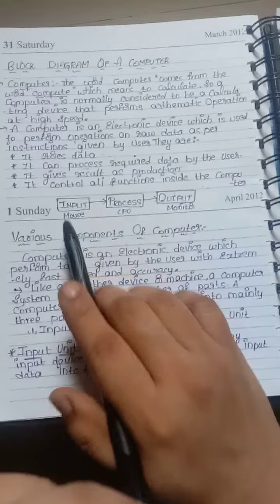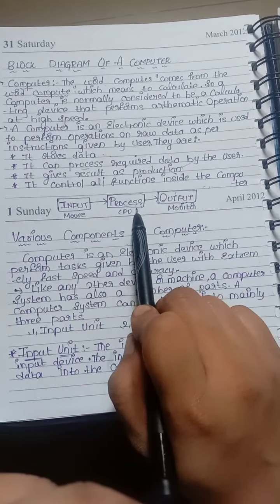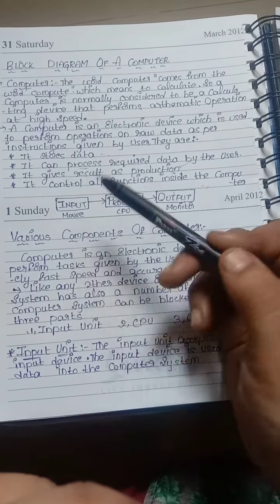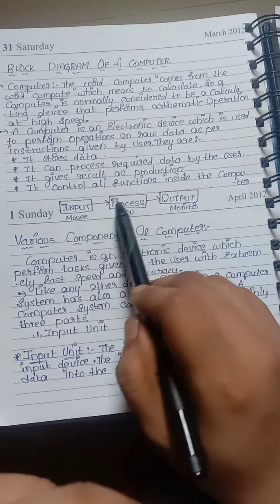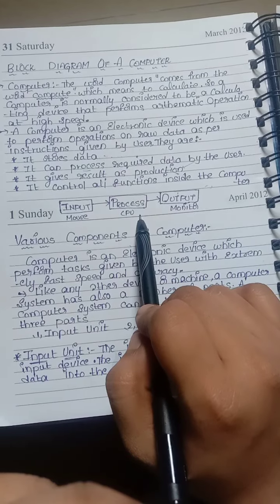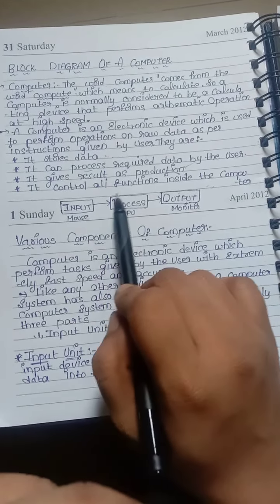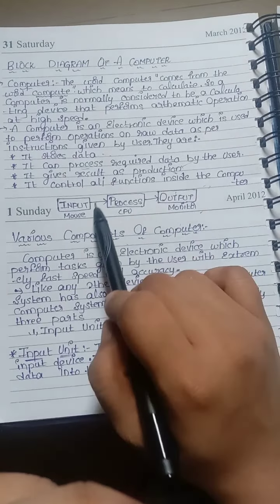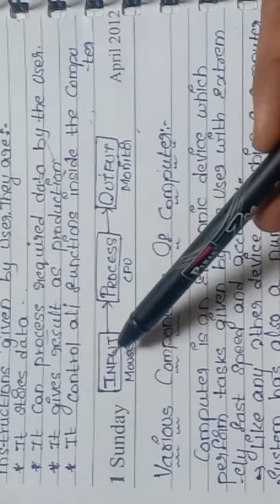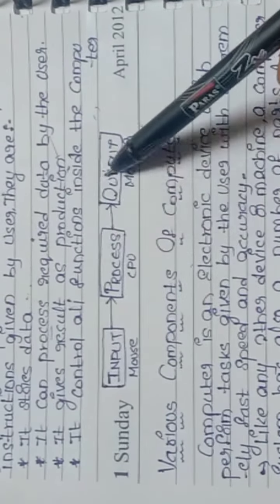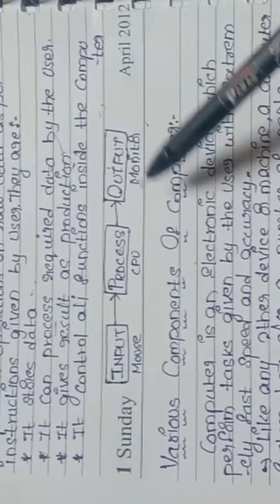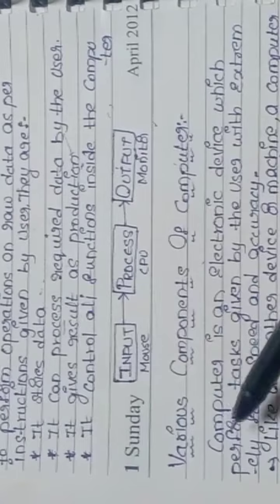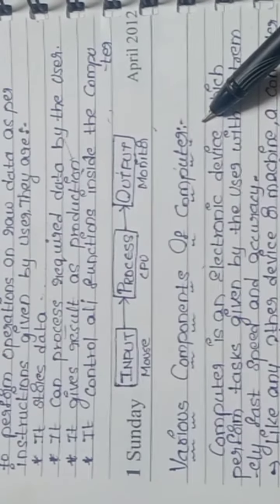Here we are going to discuss the parts of the computer, which are input, process and output. For example, input is the mouse or keyboard, the devices by which we give input, and process is the CPU, the central processing unit, and the output is the monitor, which displays the result. So these are the parts of the computer. As we discussed, there are three parts of the computer: input, process and output. The components are nothing but the parts; parts and components are synonyms. So here we are discussing the various components of the computer.